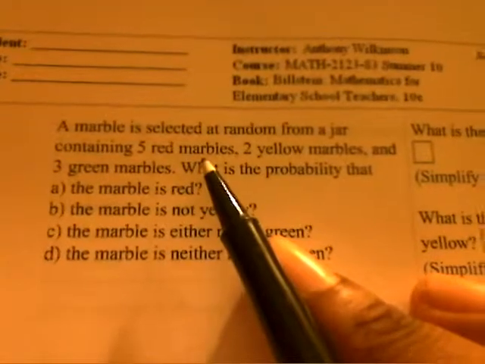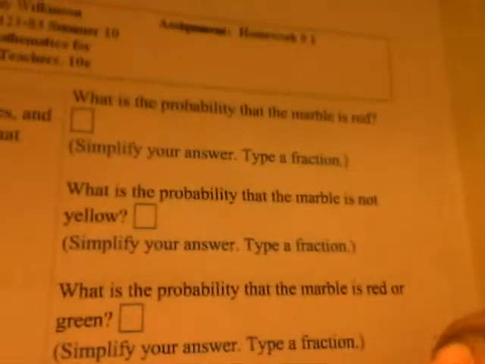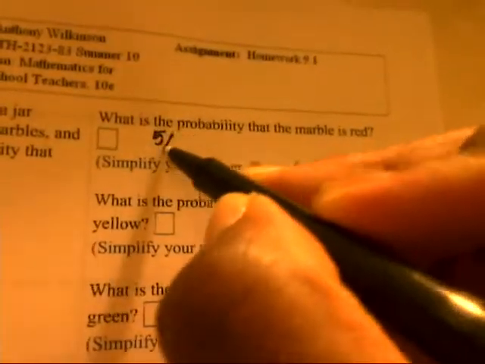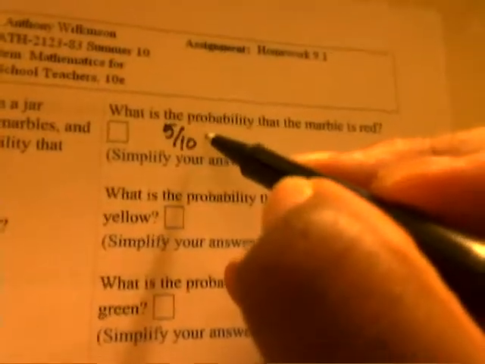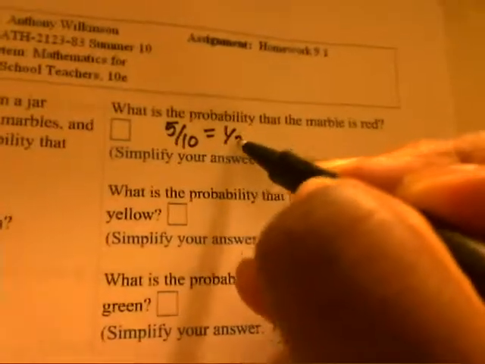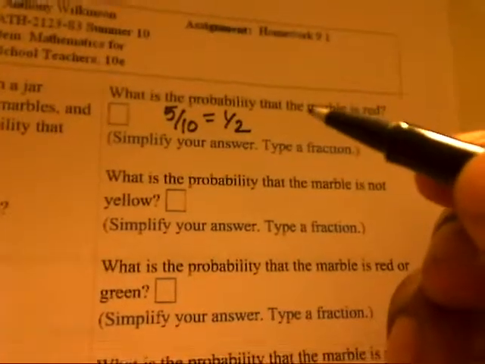All right, let's start with the probability that the marble is red. Now, there are 5 red marbles in this problem, because it says so here, out of 10 total. So the probability that the marble is red, in this case, will be 5 out of 10. Because there are 5 red marbles out of a total of 10, so it'll be 5/10. And if we reduce that, it will be 1/2.